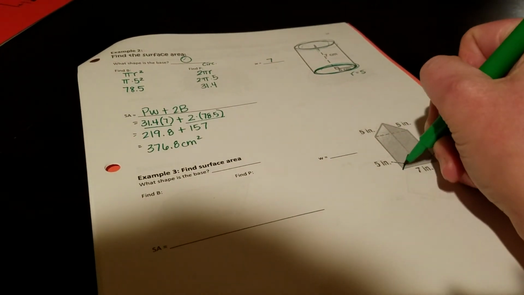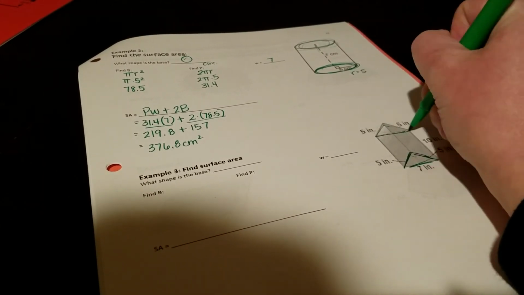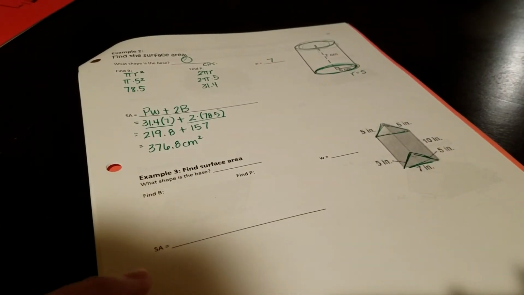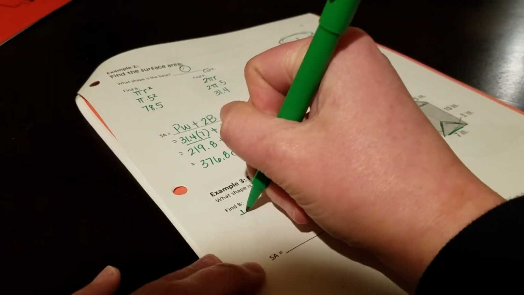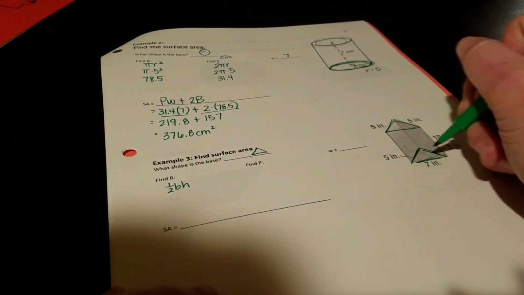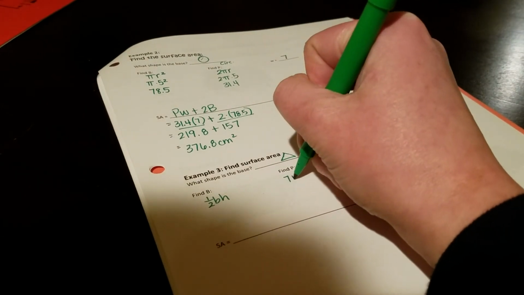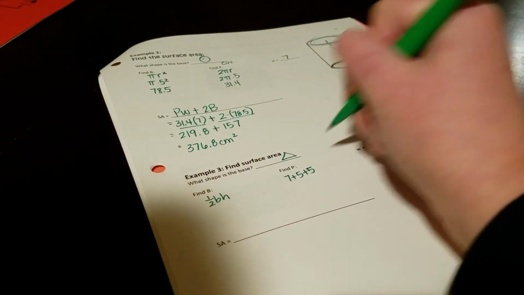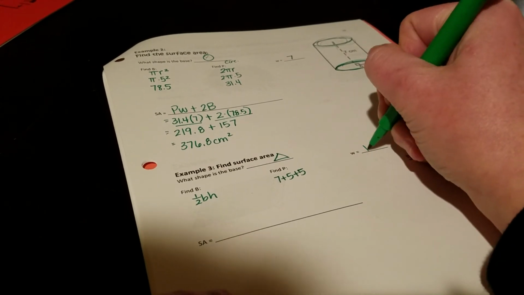Last example is another triangular prism. So here is my base, the triangle. There's also one up on the top. Kind of outline that one as well. So my shape is a triangle. The area of my base is going to be 1/2 times base times height. The perimeter would just be going around the outside, so 7 plus 5 plus 5. My w is what connects those two together, which is the side, the 10.